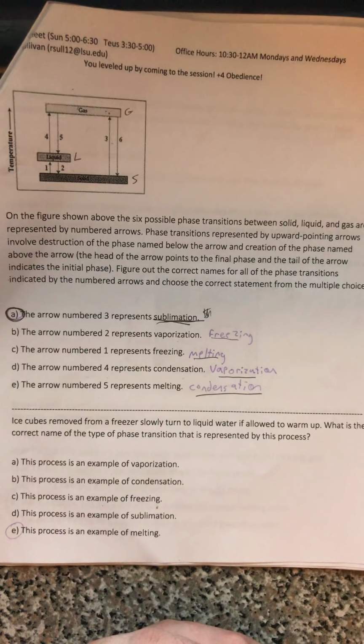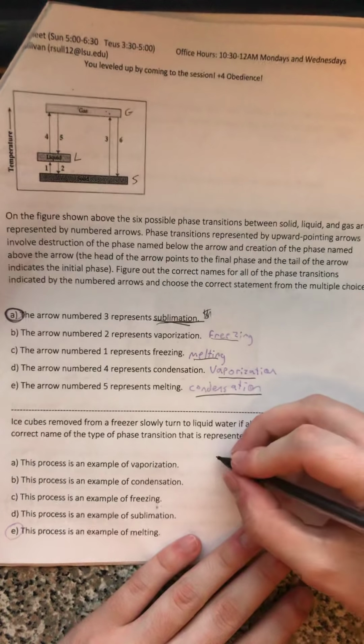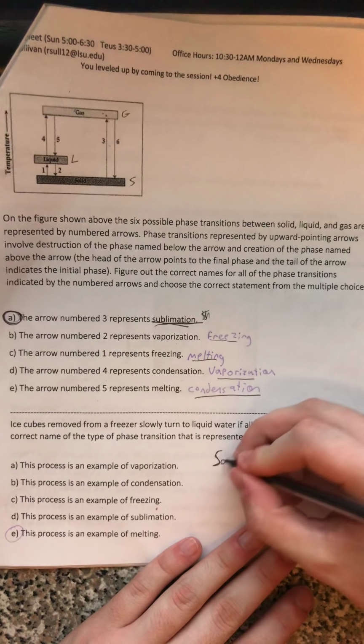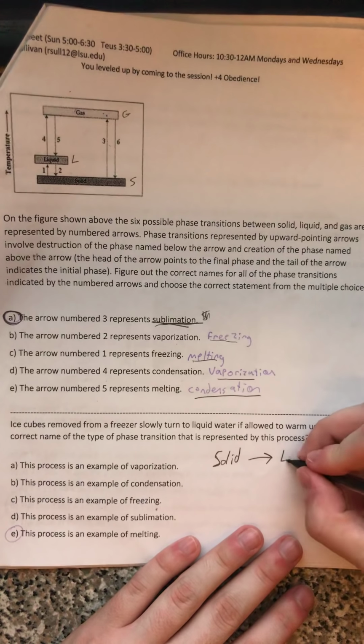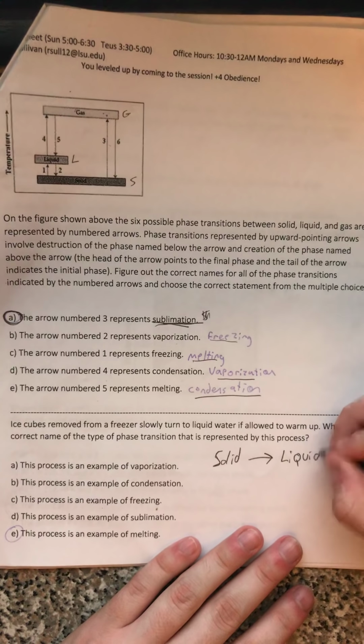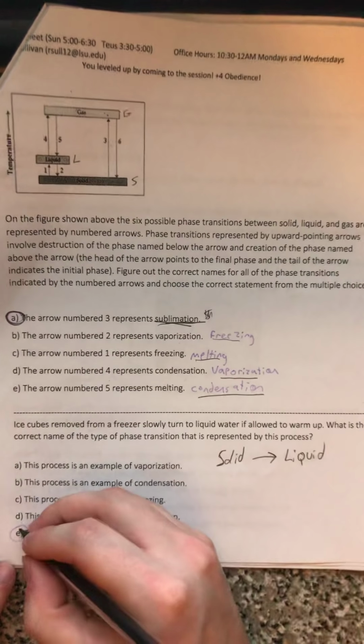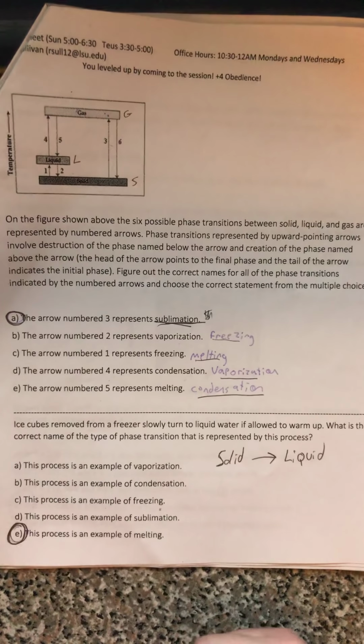So he says that ice cubes removed from a freezer slowly turn to liquid water if allowed to warm up. What is the correct name of the phase transition represented by this process? So you have ice cubes, which are solid, going to water, which is a liquid, and obviously that is melting. I would be extremely disappointed in you if you didn't know that. Okay.